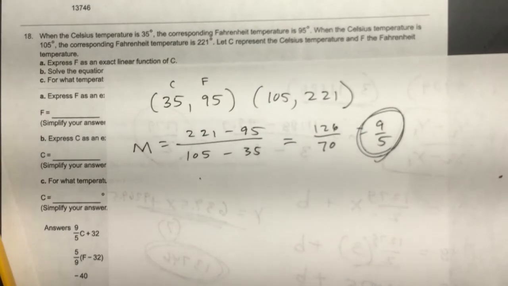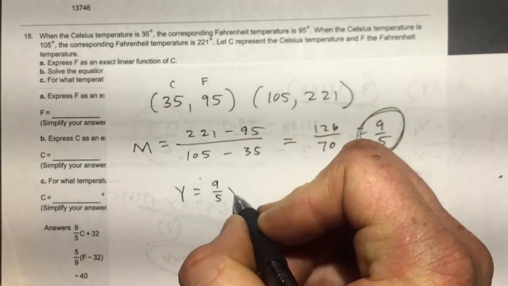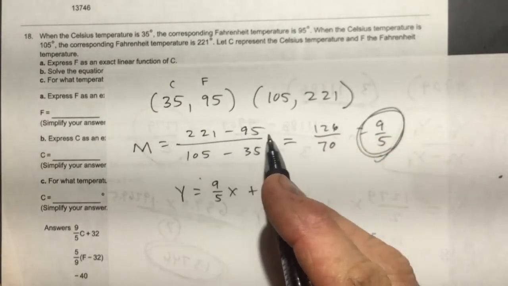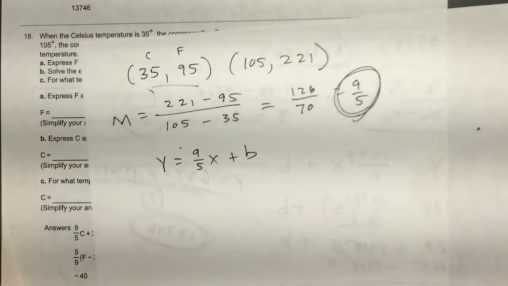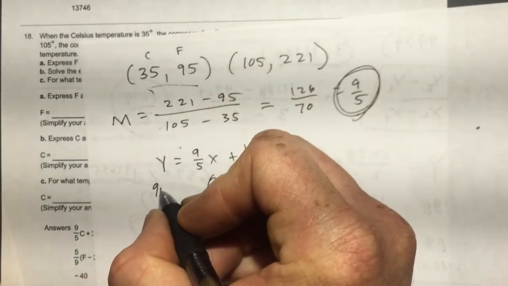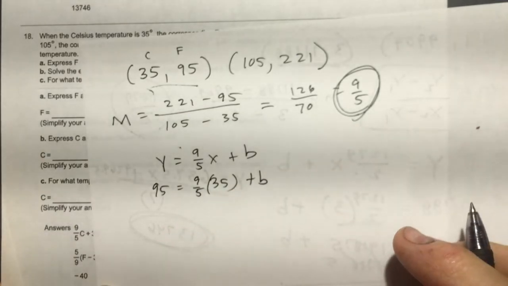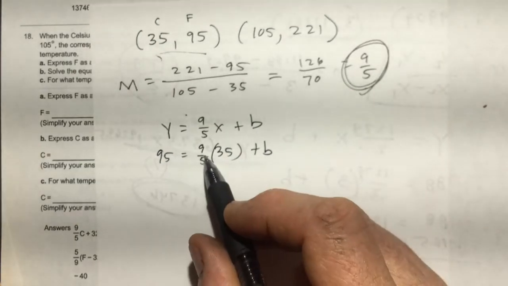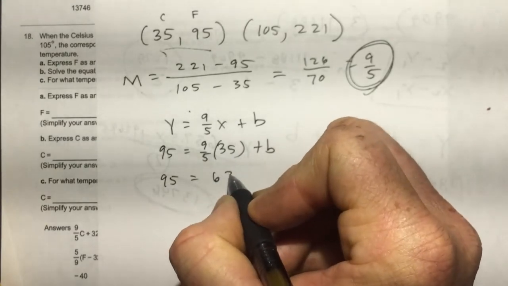Okay, so y equals 9/5 times x plus my y-intercept, which I don't know. So I'm going to have to take one of my points. I'm going to take this one because the numbers are smaller. Okay, so I'm going to put 35 for x. I'm going to put 95 for y. It looks like this. Okay. All right, so when I do this right here, this is 95 equals, I'm going to multiply here, which is 63.